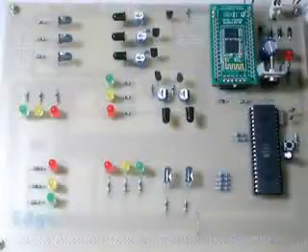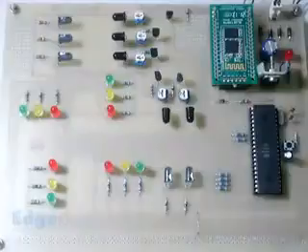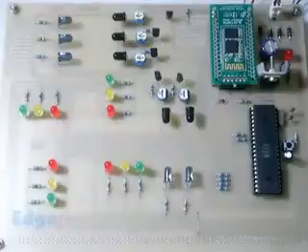This is our model number 339, density based auto traffic signal control with Android based remote override.